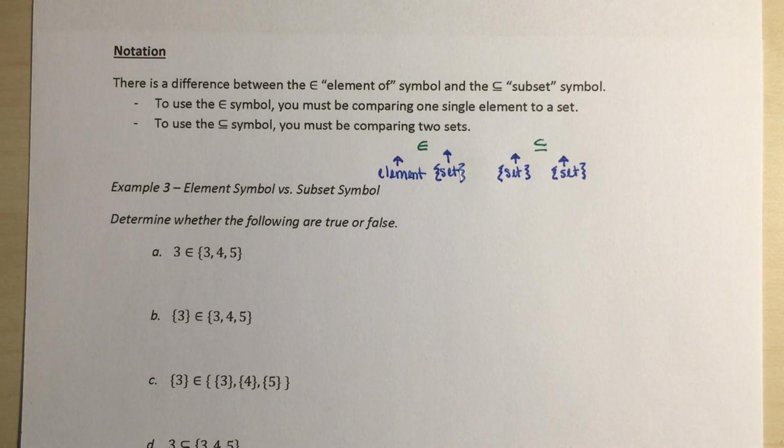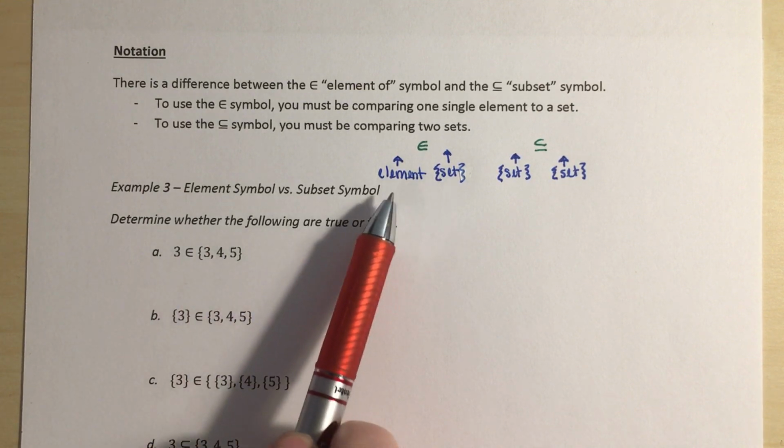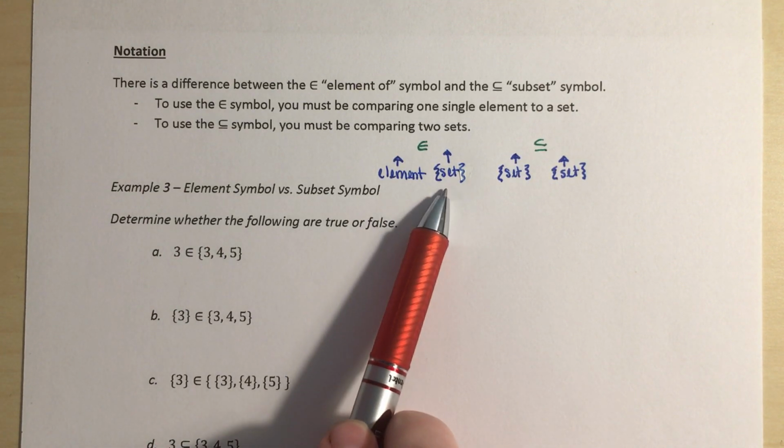Right. So in example 3, we're going to determine whether the following statements are true or false. Our first statement, for A: 3 is an element of the set containing 3, 4, and 5. What we have here is a single element, and what we have over here is a set.